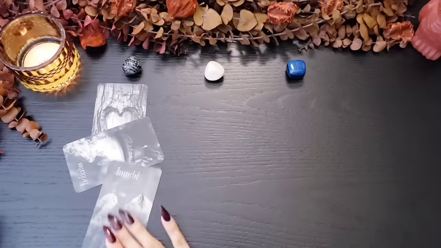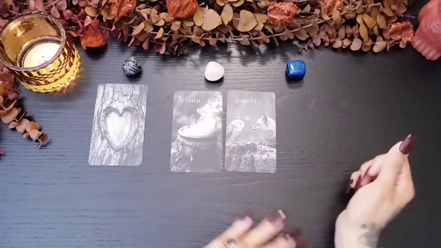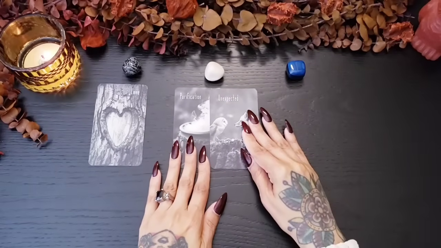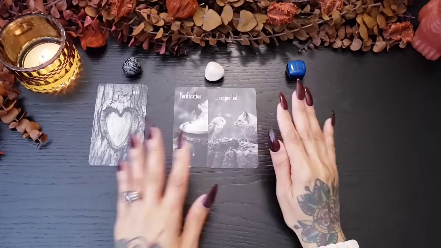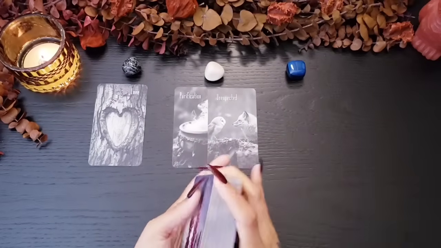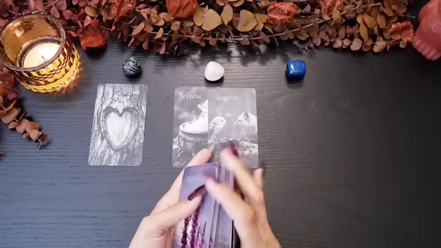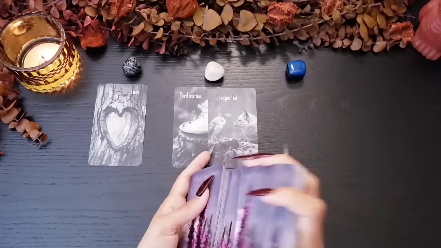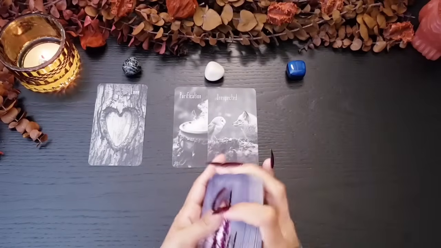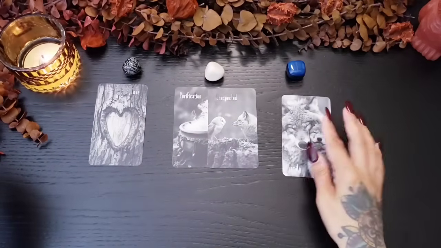Okay, well, we have 2 for this group. Purification and unexpected. And group 3, what lesson is this person here to teach you? Family.